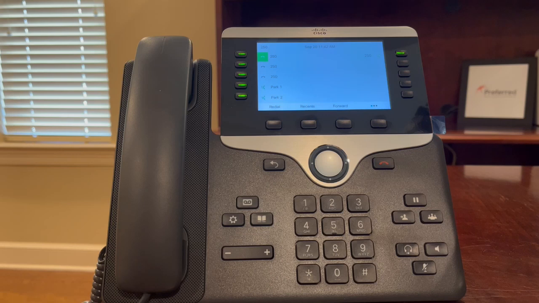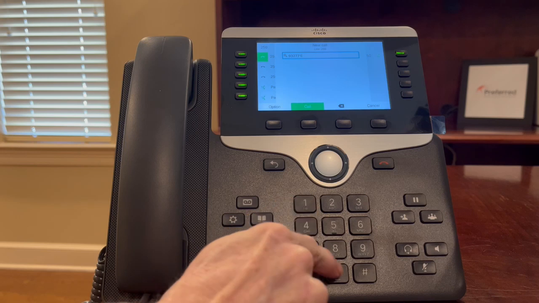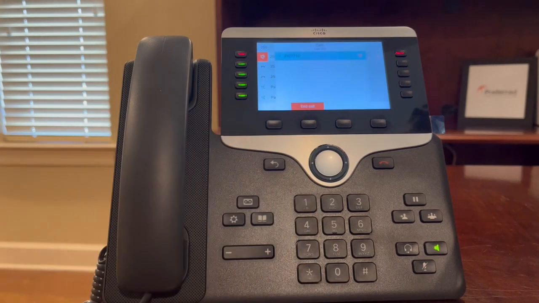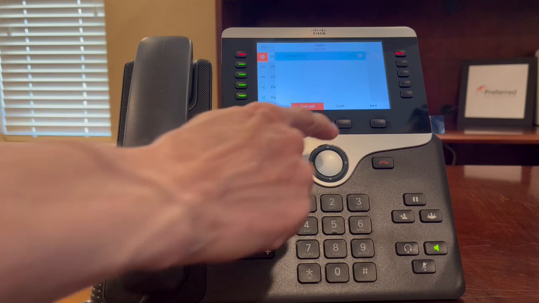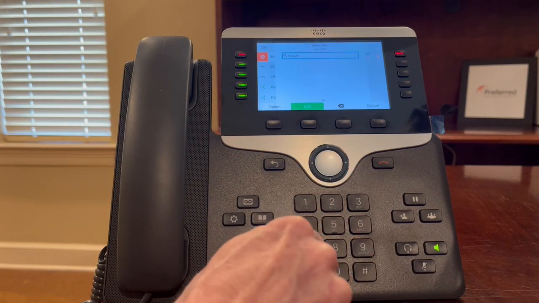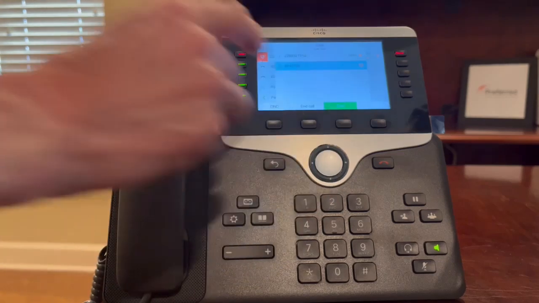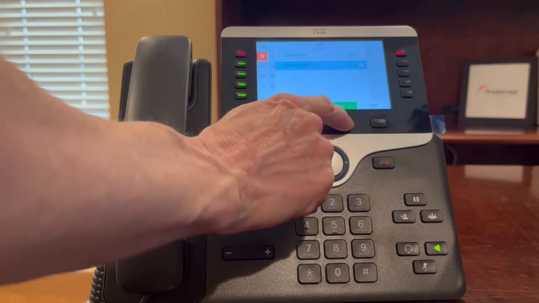To make a three-party conference call from your phone, you dial the first number, wait for them to answer, and then you can press the conference button and dial the second number. Wait for them to answer, and then press conference to bring all of the calls together.